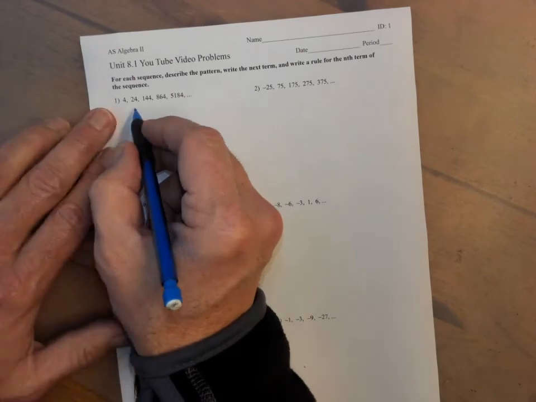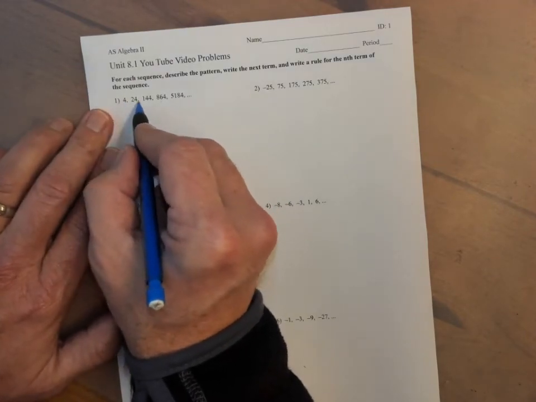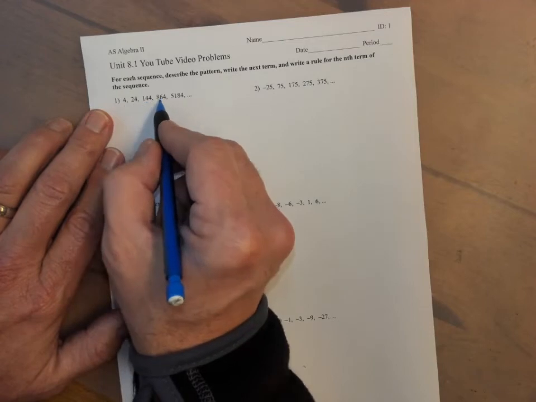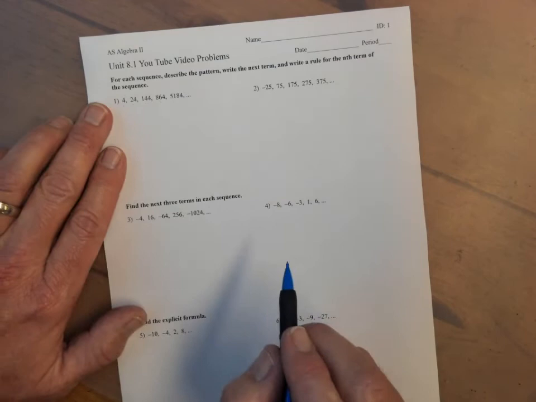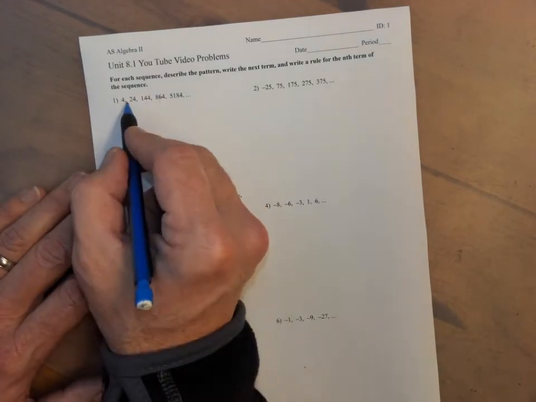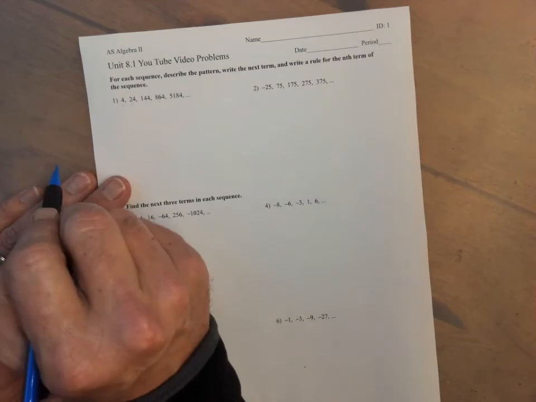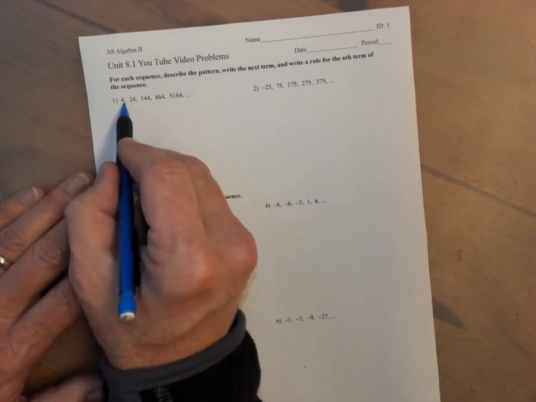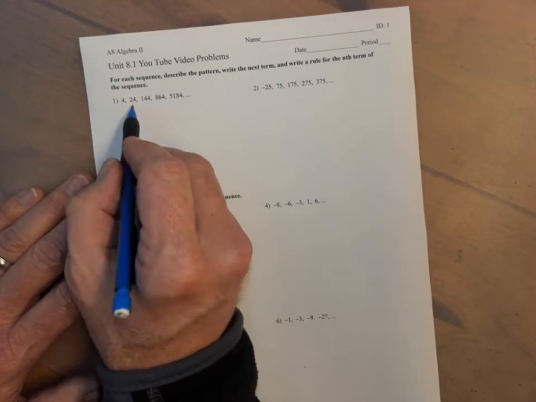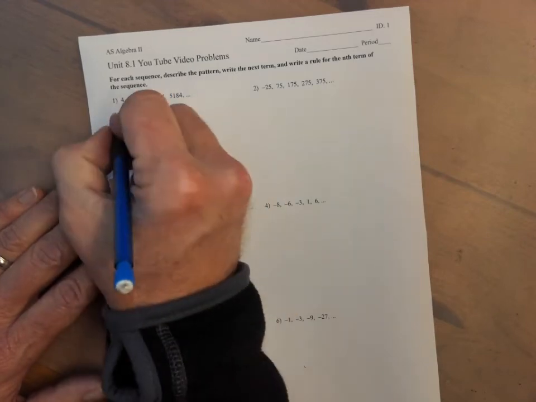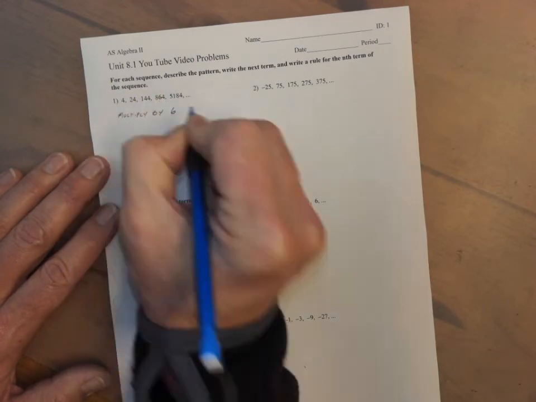All right, so when I look at this, I'm trying to figure out how to go from 4 to 24, from 24 to 144, 144 to 864, etc. And I want to be doing the same thing to get the next number in the sequence. So I could add 20. That would certainly get me from 4 to 24, but if I add 20, I don't get here. And so my next thought is, well, what if I multiply? 6 times 4 is 24, and then as it turns out, 6 times 24 is 144, and so on. So in describing, I'm going to write multiply by 6.